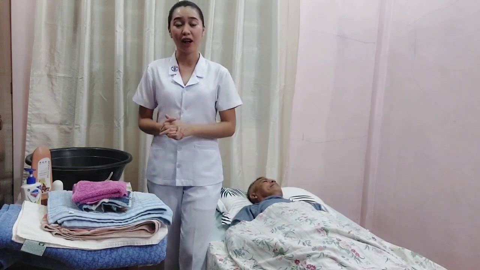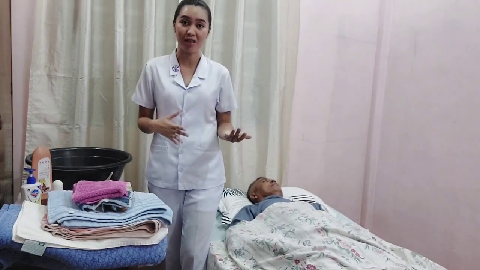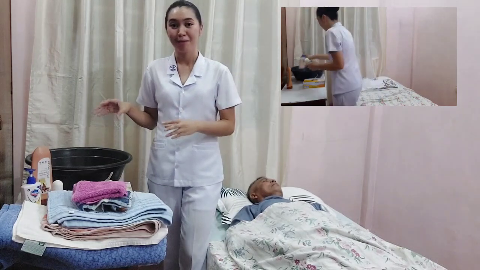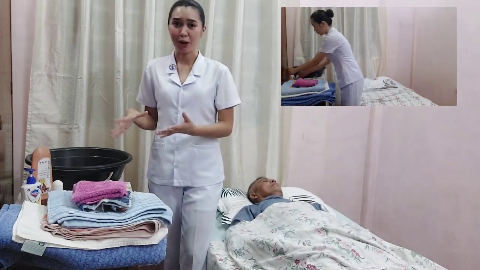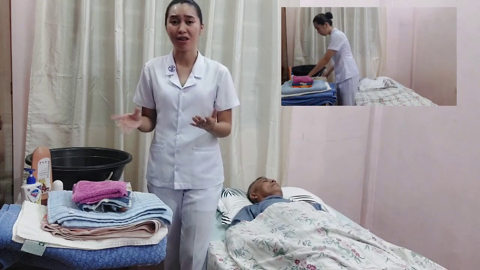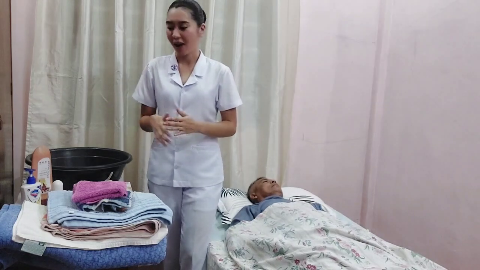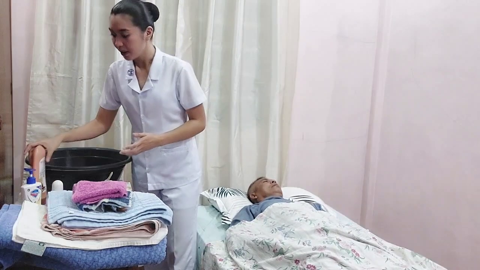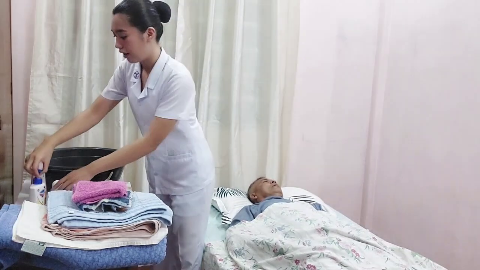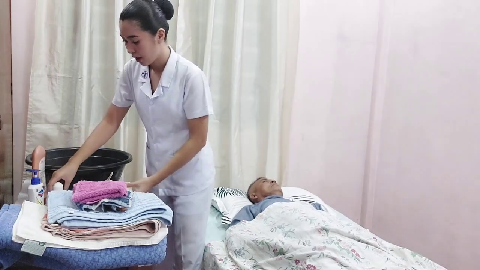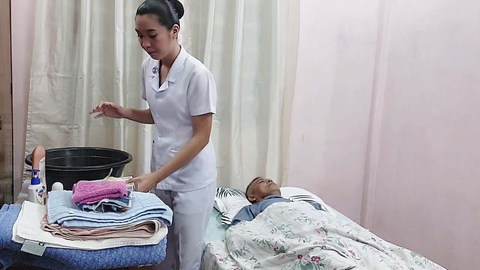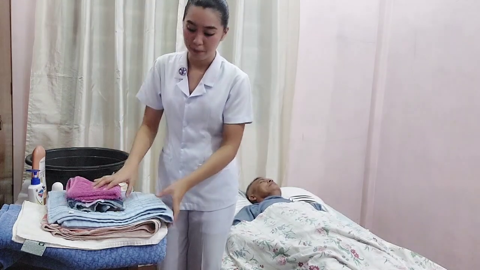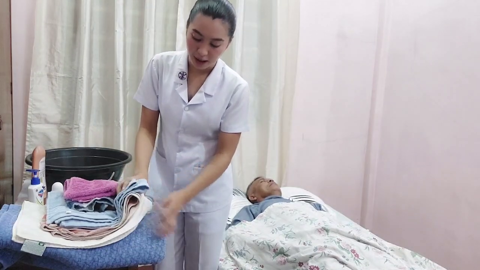And after I have prepared the room for my patient's privacy, I also prepared the needed equipment. As you can see, it's already here beside me. I have prepared it beforehand to conserve time and energy. So I have here a basin, a moisturizing lotion, a liquid soap, a deodorant, clean working gloves, hair comb, washcloths, bath towels, and the bath blanket.